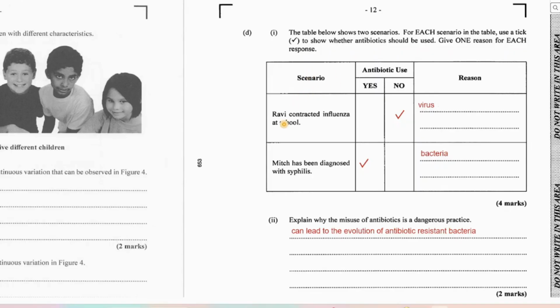So the scenario is that Ravi contracted influenza at school. Did he use antibiotics? The answer is no. The reason is simply because antibiotics is used to treat bacterial infections. Influenza is not caused by a bacteria, but it is a type of virus. So that's your reason. It's a virus.